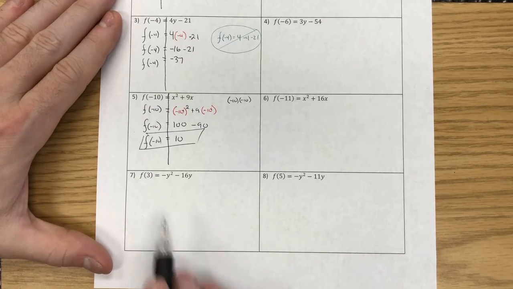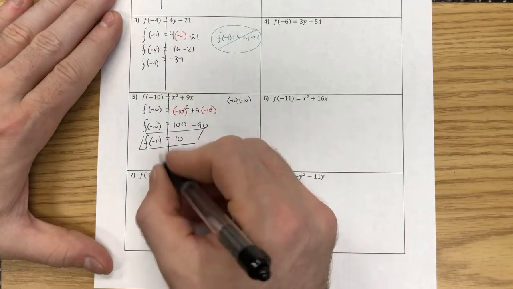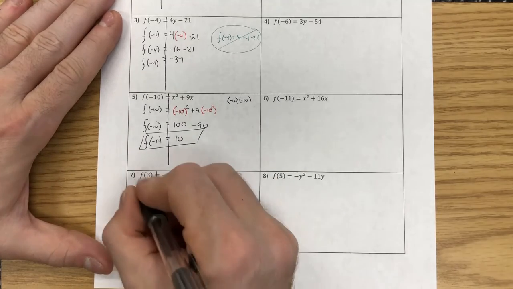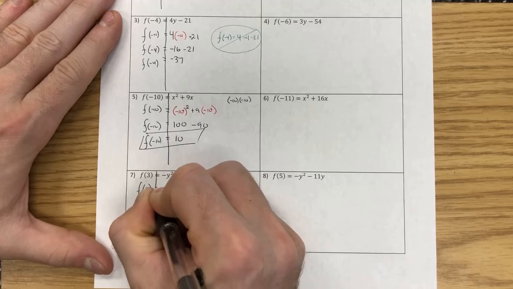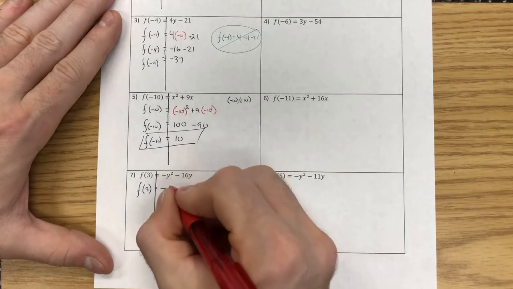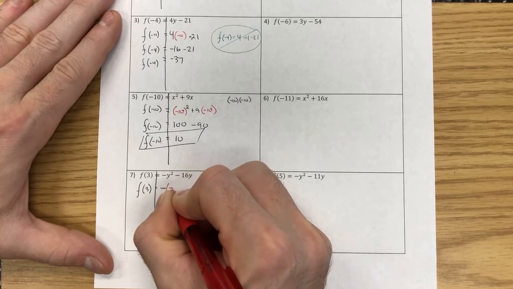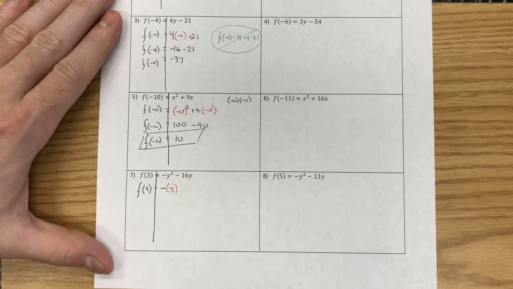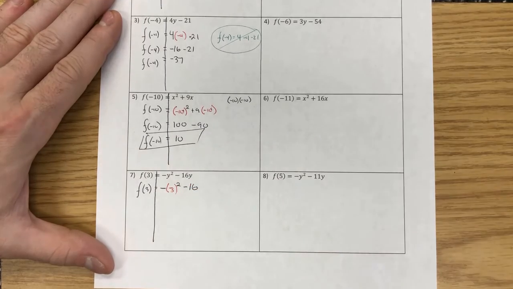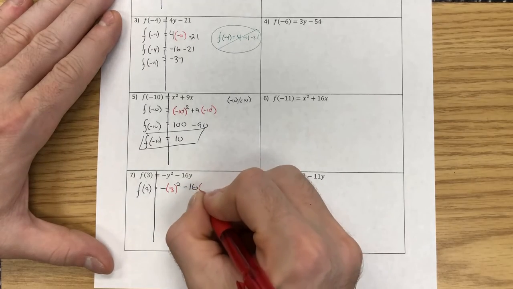Only a few left. If I take f of 3, if I look right here, okay? So I'm going to say f of 3. I'm going to take my negative sign, and again, simply by putting in a set of parentheses, I almost made that 3 negative on accident, I catch myself from making very common and very easy mistakes.